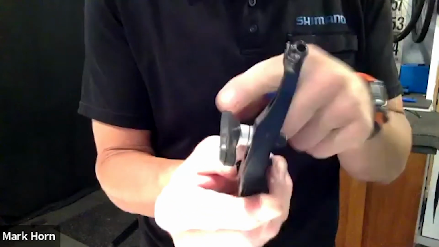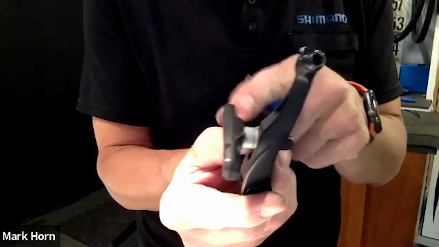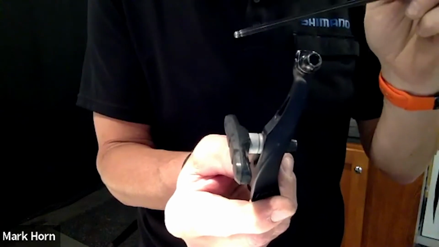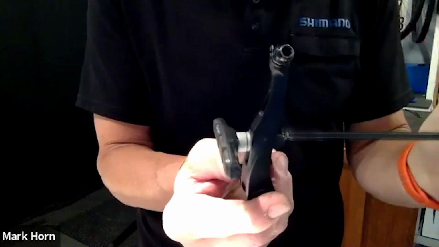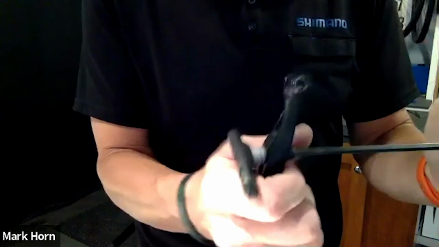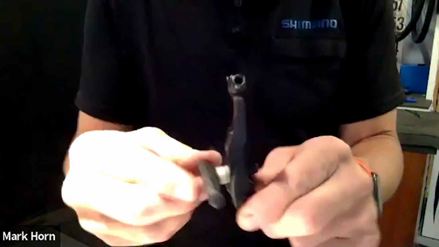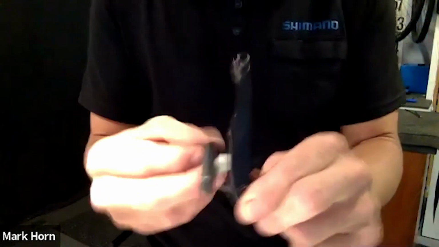Pads: you want the pads to touch the rim parallel to the rim. You don't want just one corner of a pad to touch. That's affected if you have a mountain bike style pad like this.